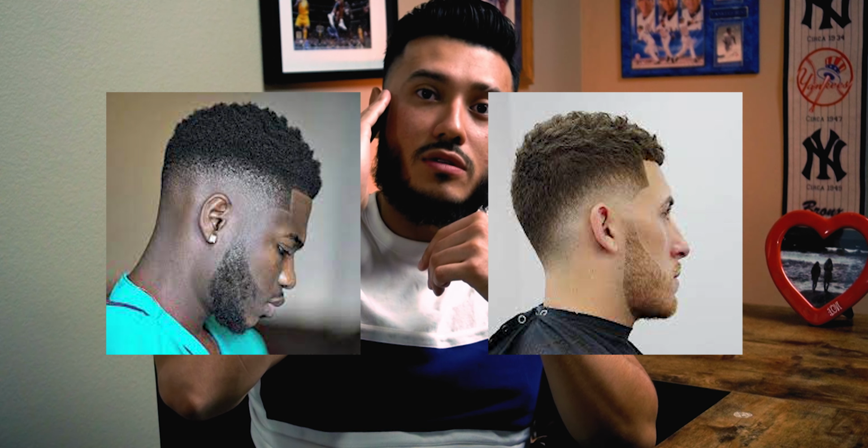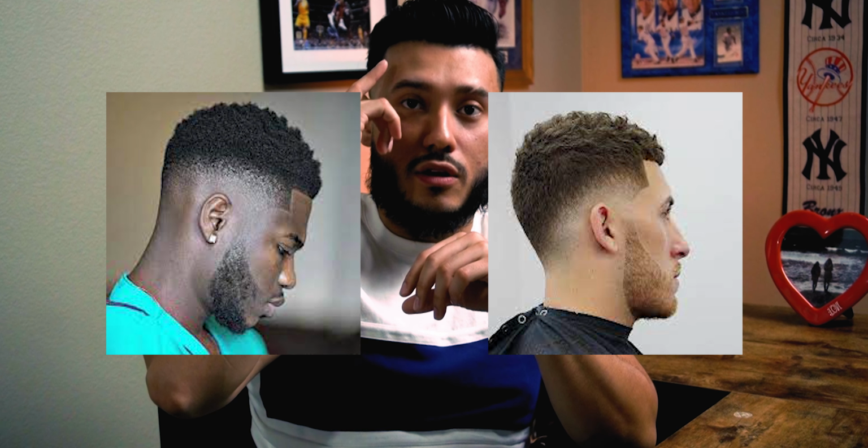Shadow fade. So a shadow fade would be short hair, not all the way bald or not all the way down to the zero, because you need some length in order for the barber to outline your hair, give it that shadow look on your hair.